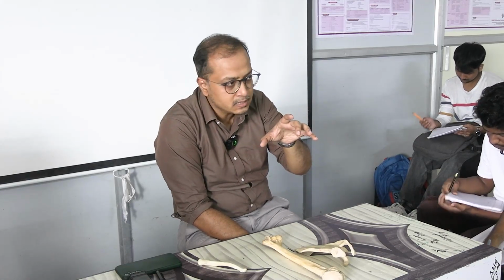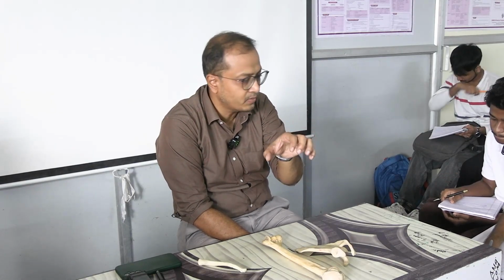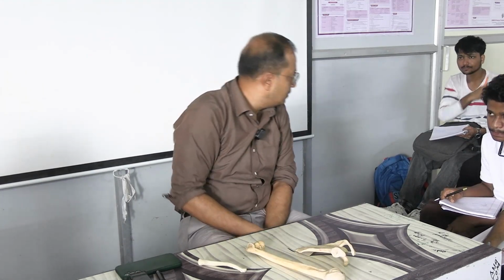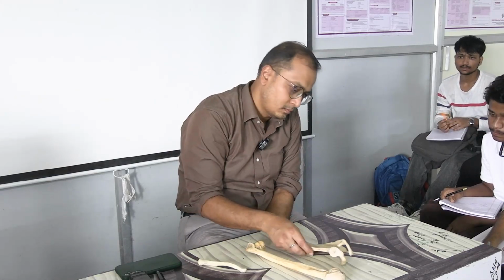Other than this, it has two necks, anatomical and surgical. The surgical is a little away, the anatomical neck is immediately after the head. So, the first constriction is the anatomical neck, then the surgical neck.